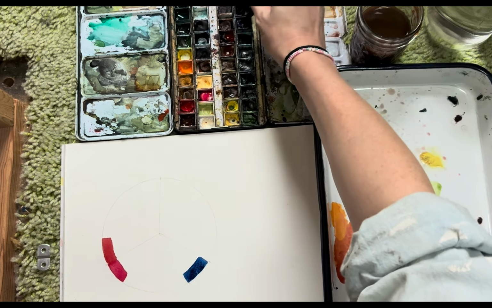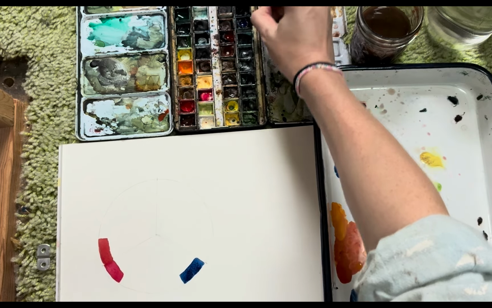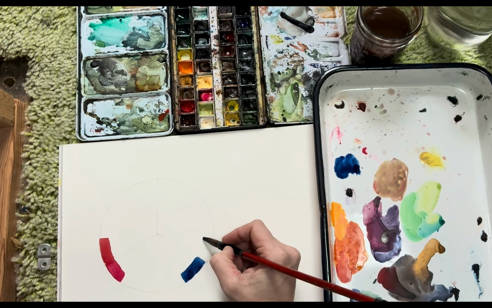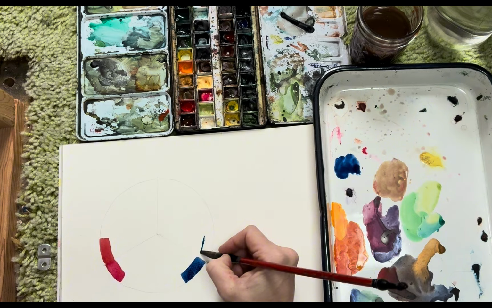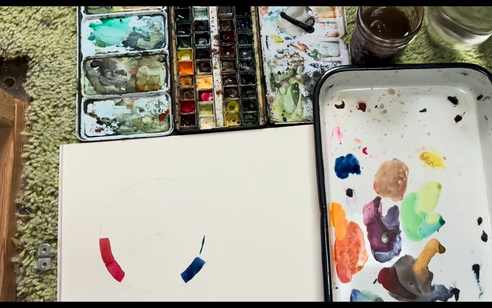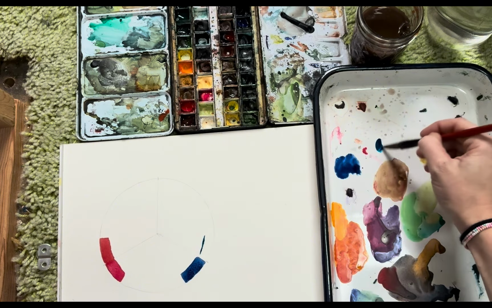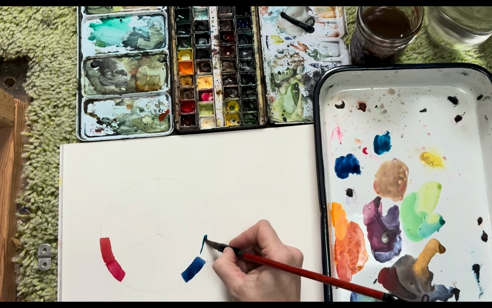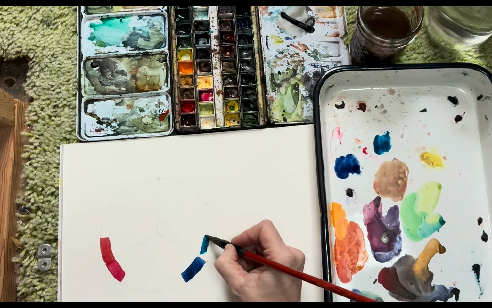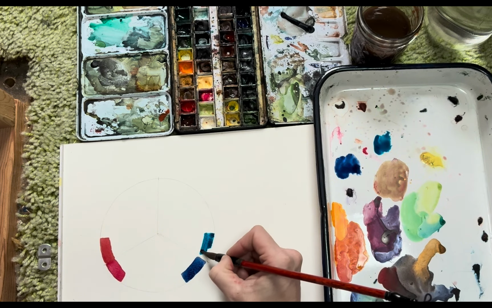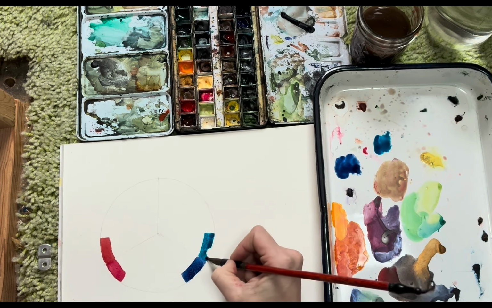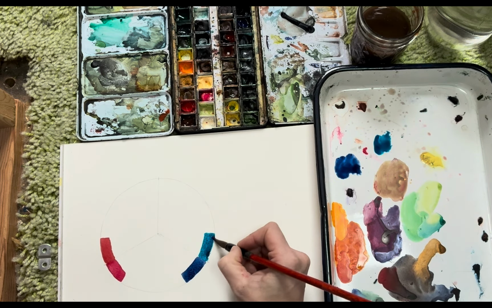All right, next I'm gonna go on the other side here and grab, whoops, that was the wrong one. I'm gonna grab the equivalent of the cerulean for what I have. I think mine is a little more of like a, I mean, this might be a phthalo.